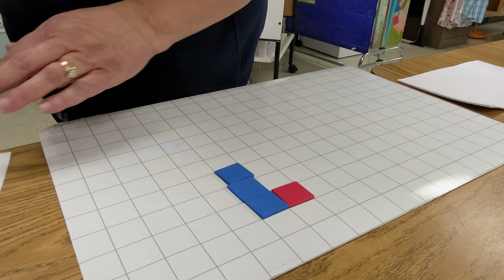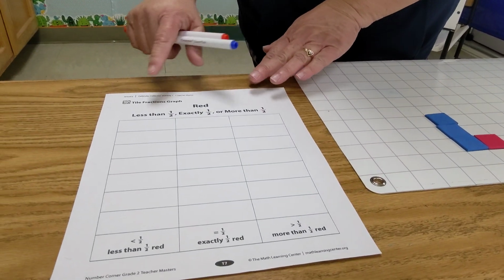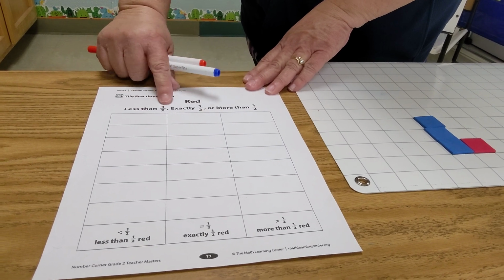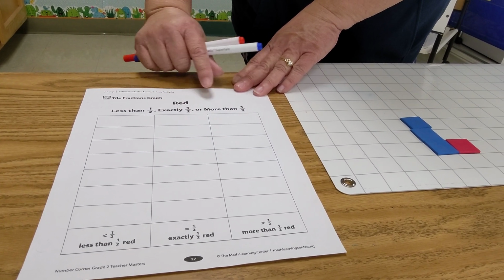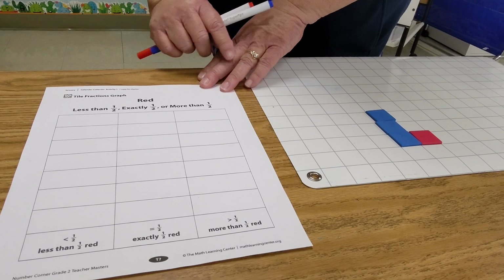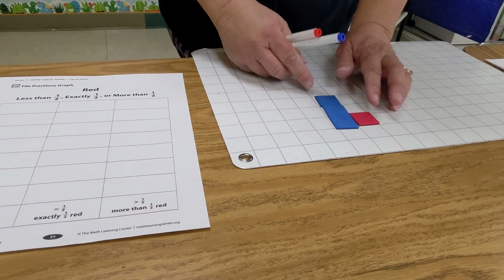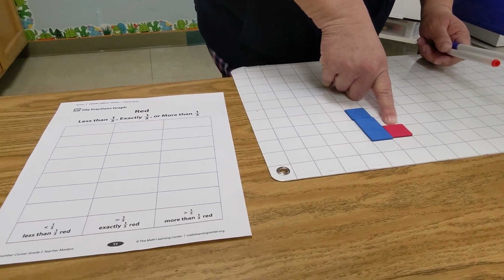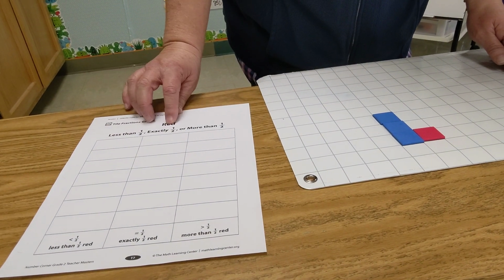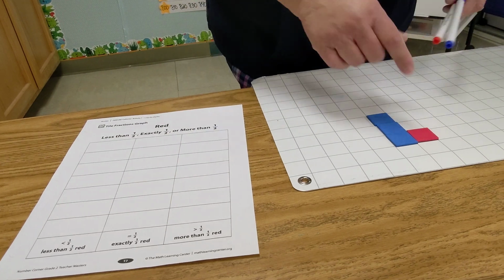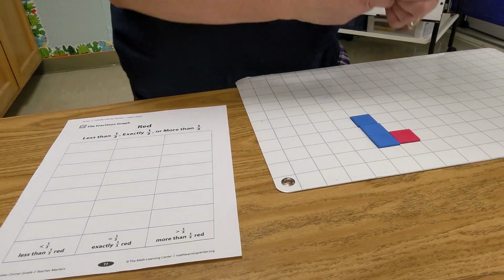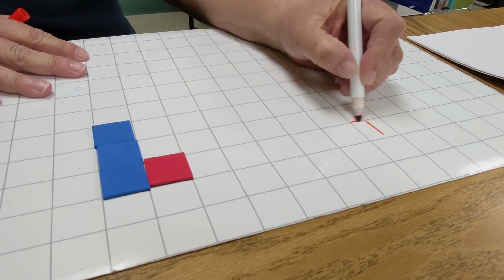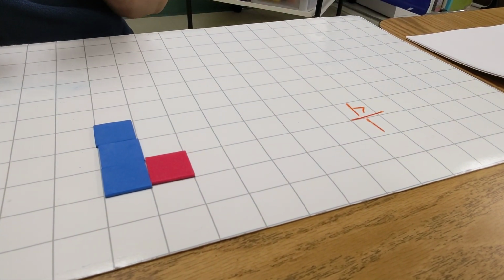Okay, so our collection is it less than half red, exactly half red, or more than half red? So when we look at this, it's very apparent that there's less red. So less than half red. So we'll put it there, but let's make this as a fraction first. So it was 4. So I'll turn this over so you guys can see this better.